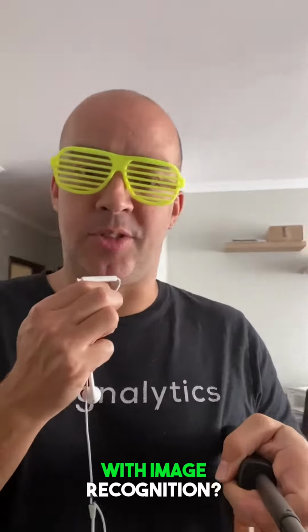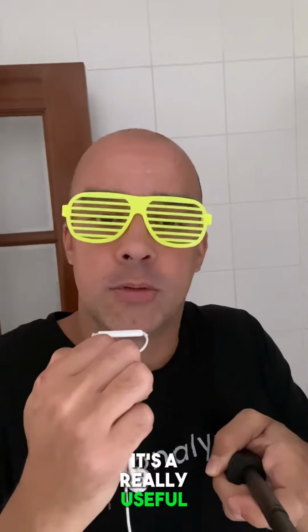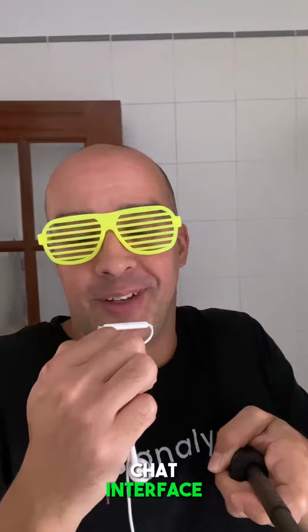How about some automations with image recognition? See, we've all been enjoying GPT-4V because we can give it images and it tells us what's in them. And before that came out, we were doing that with Bing and Bard. It's a really useful capability. Problem is you have to use the chat interface and you can't automate that.